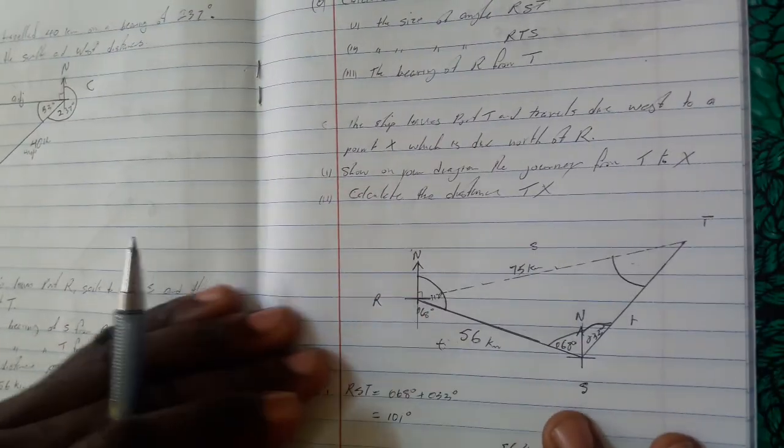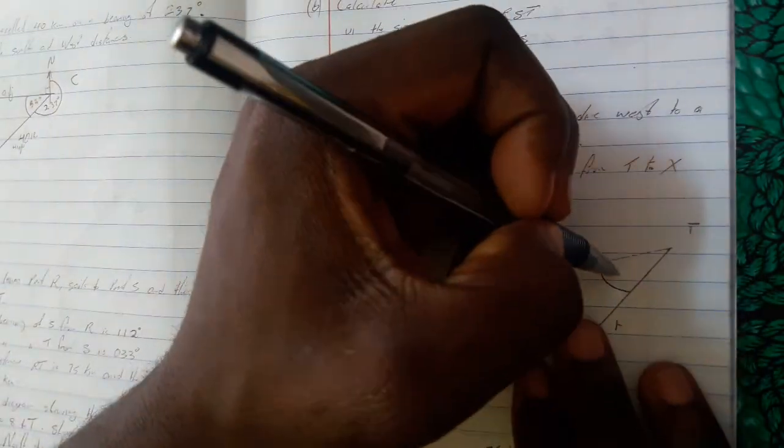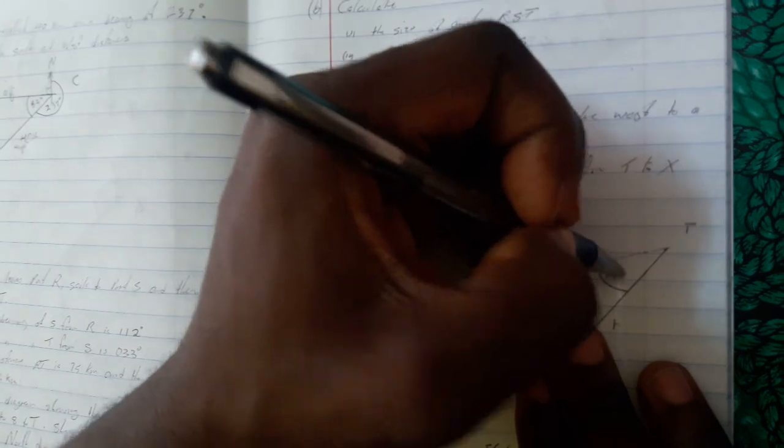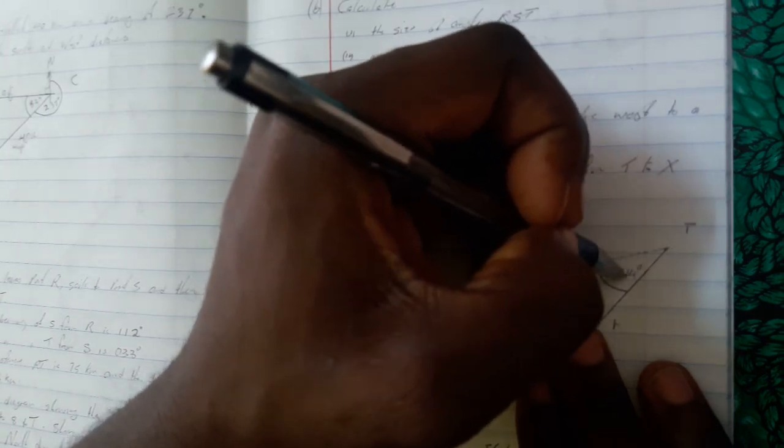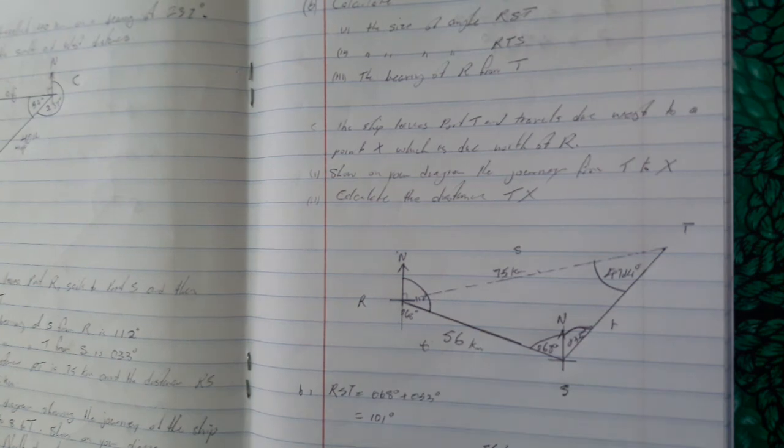They did not say put it to 1 decimal point or anything of the sort. So I was going to, but I'm not going to because it didn't specify how to put your angle. So we leave it like that. That is the angle at T, 47.14 degrees.